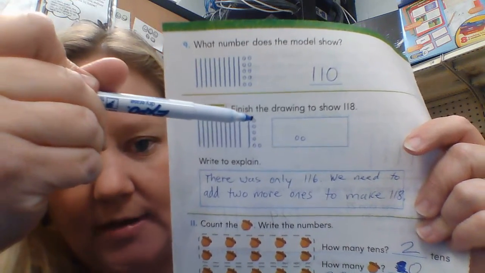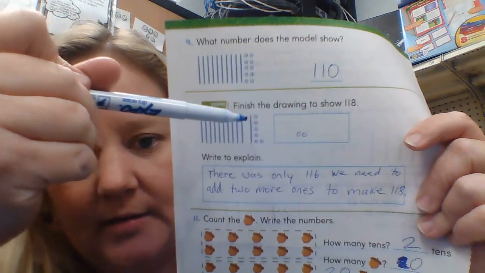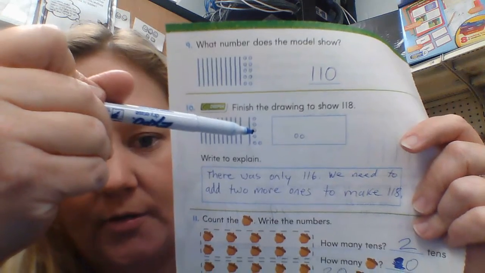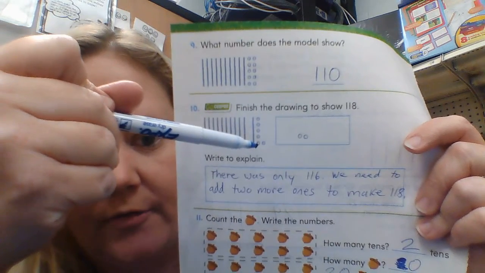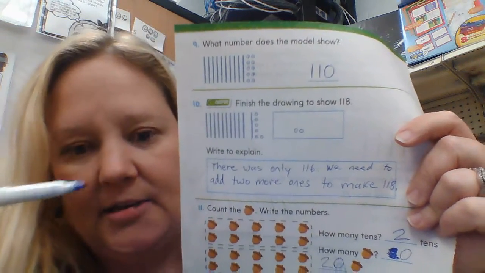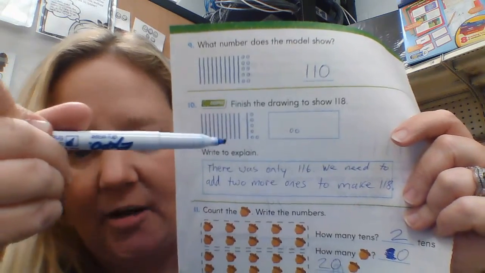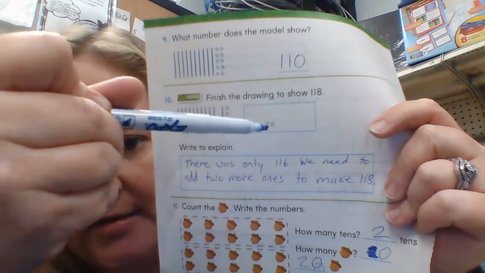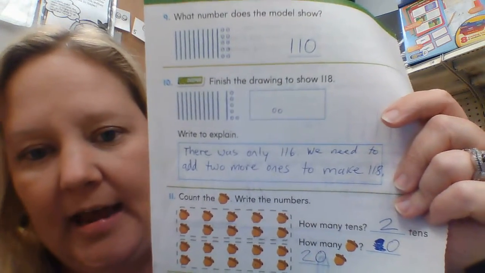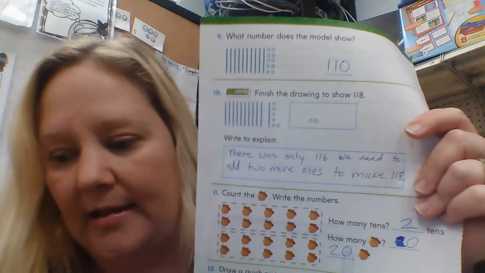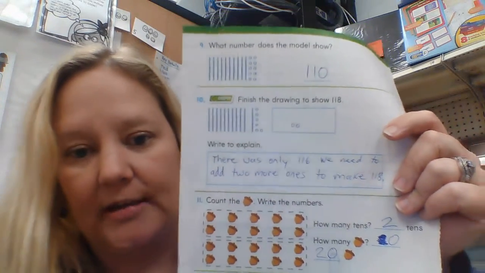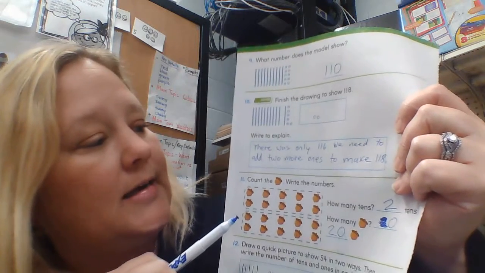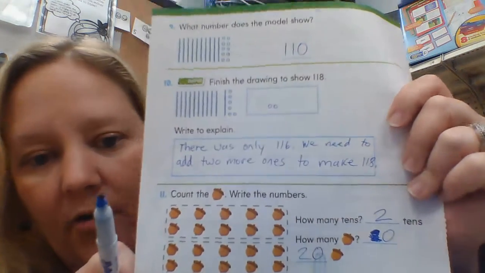And now let's count the 1s. 110, 111, 112, 113, 114, 115, 116. So I have 116 here, but they want me to do 118. So I had to add 2 1s to make it 118. And they wanted you to write to explain, okay? So you're going to write words in there to actually explain it. And I said there was only 116. We need to add 2 more 1s to make 118.